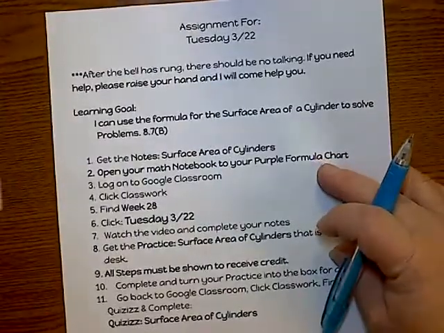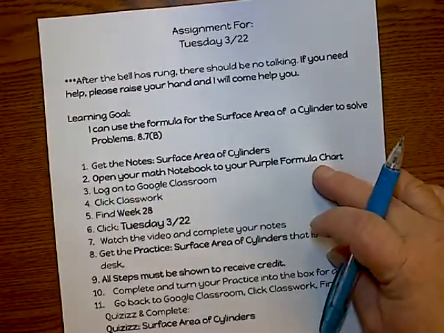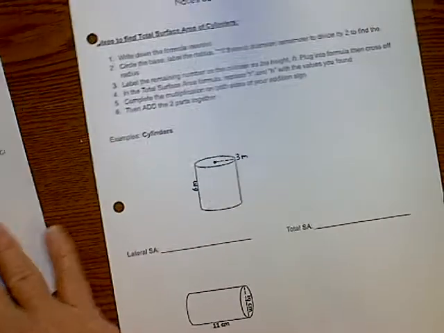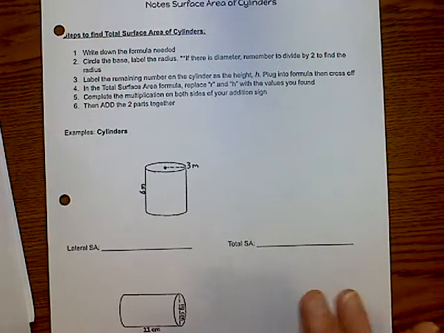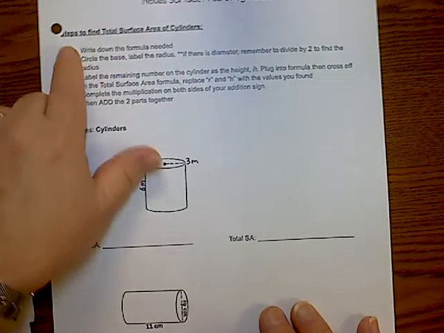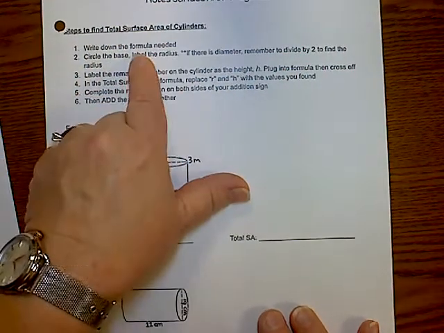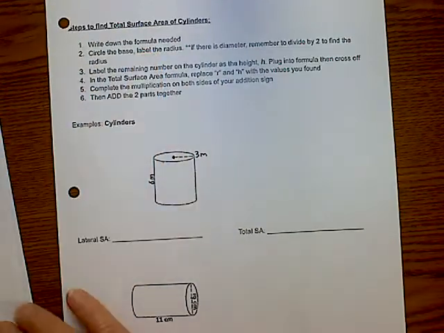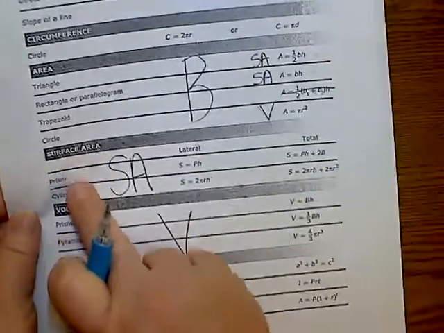So today our goal is I can use a formula for the surface area of a cylinder to solve problems. So here we go. We're doing cylinders now. Surface area of a cylinder is our last one that we're going to be doing for surface area. And we're just going to follow the steps. It says steps to find surface area of a cylinder. Write down the formula needed. Well, we're going to go to surface area and we're going to go to cylinder.